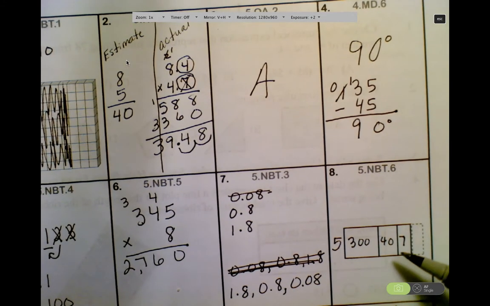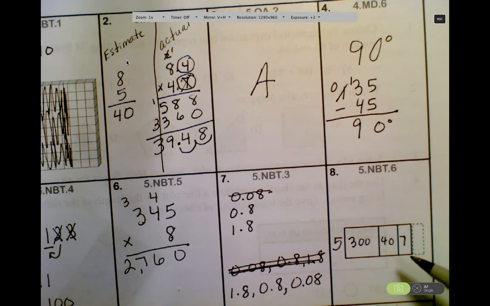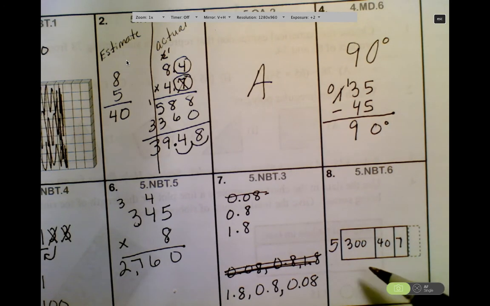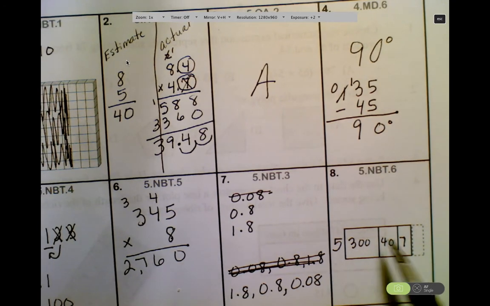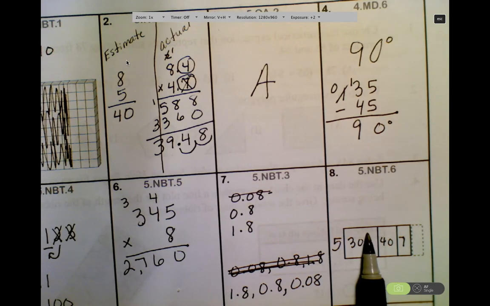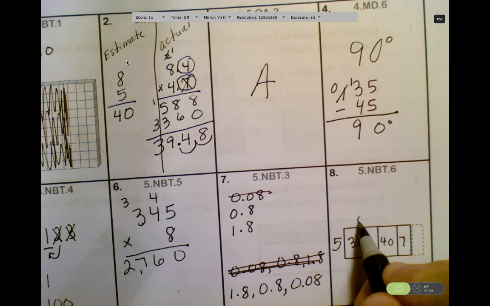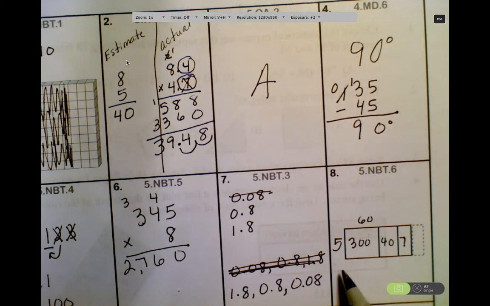All right, we're going to use this method again to divide. Again, if you divided using regular long division, that's okay. 5 can go into 300. And I'm going to look at this and I'm going to say, well, I know that 5 goes into 30 and it goes in 6 times. So if I just had an extra 0, that would be 60 times. And then how many times does 5 go into 40? 8 times.